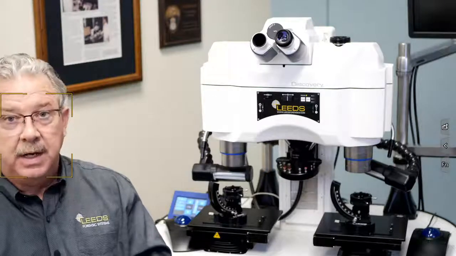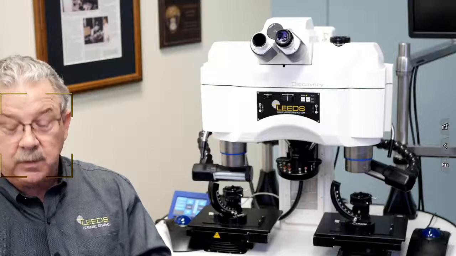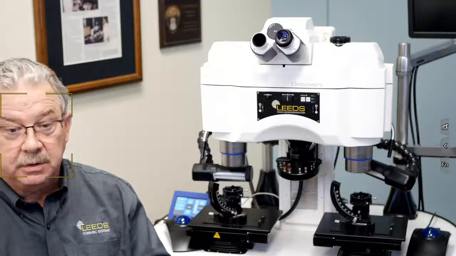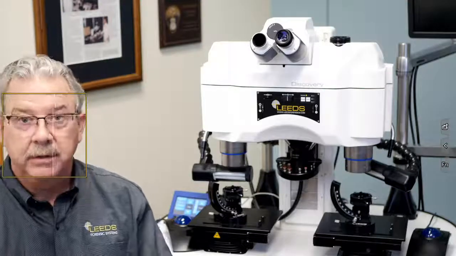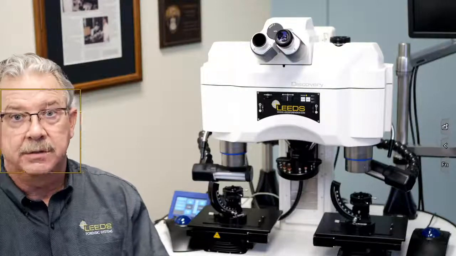It also is typically, in a focusing eyepiece, an area that's able to accept a reticle as well.